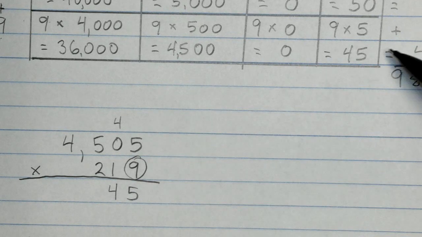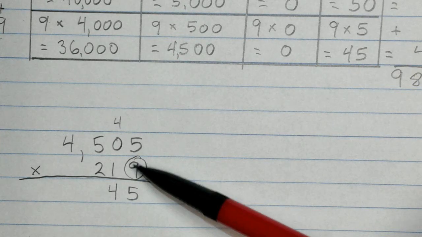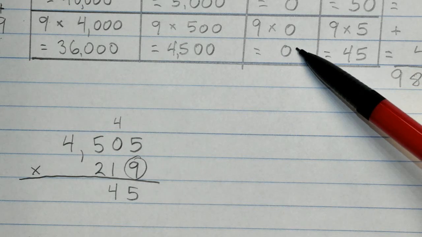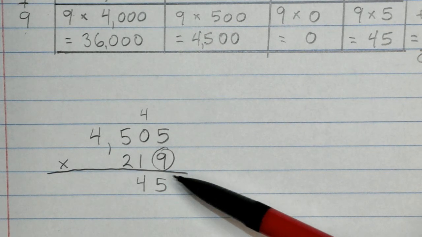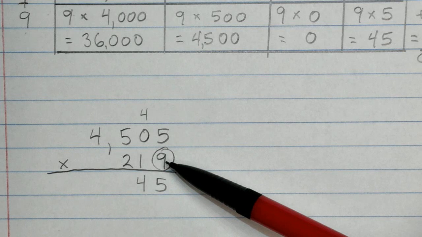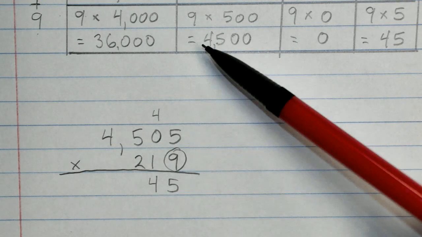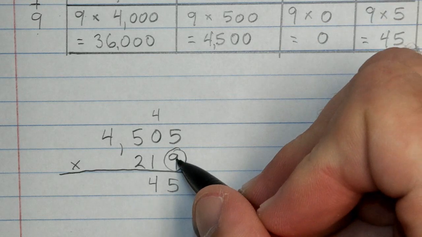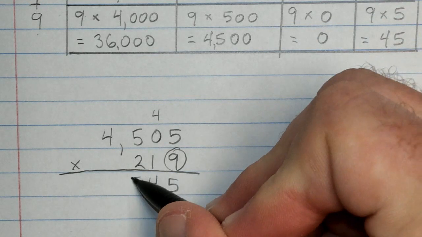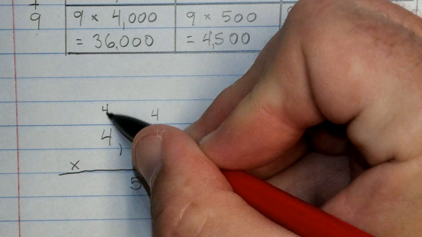9 times 5, 9 times 0, 9 times 5 again, except really it's 500. 9 times 5 is 45. I'm going to put the 5 here, carry the 4.